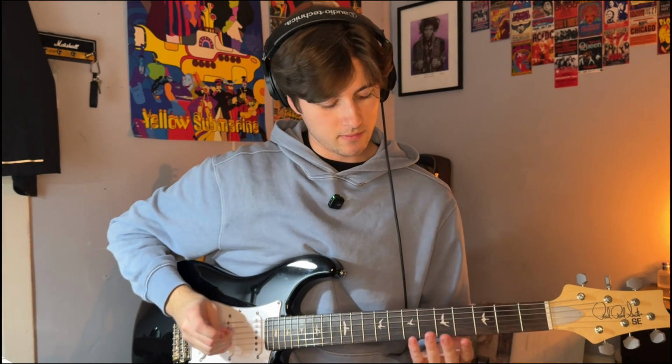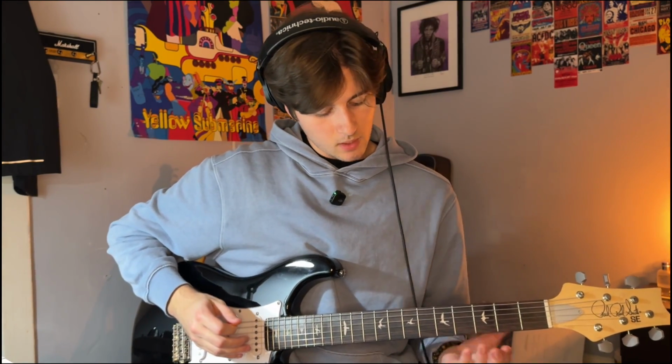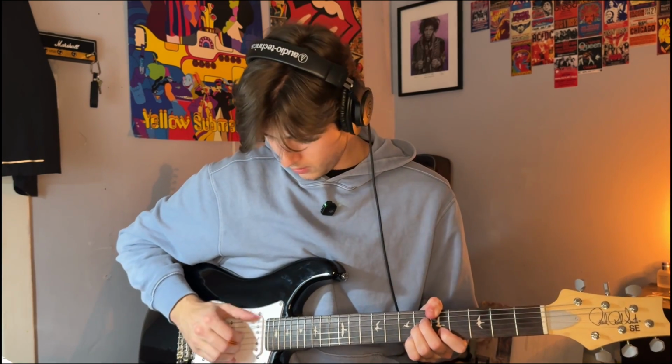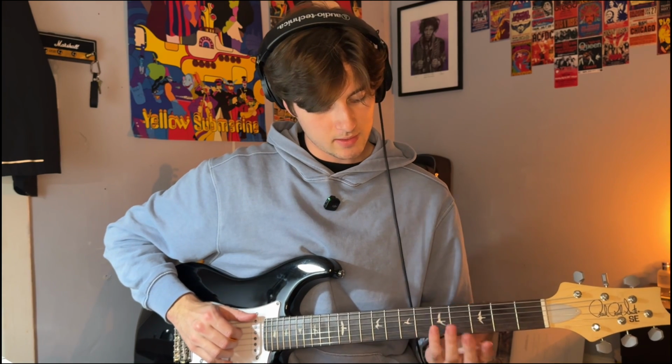A dominant 7th chord is basically, you take a major 7th chord. So it's an A major 7. It has the root, the 3rd, the 5th, and the 7th.